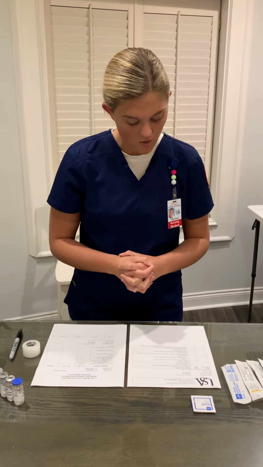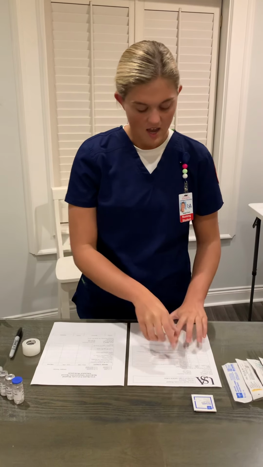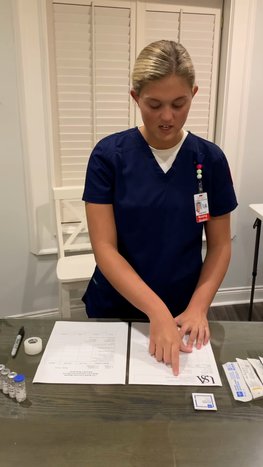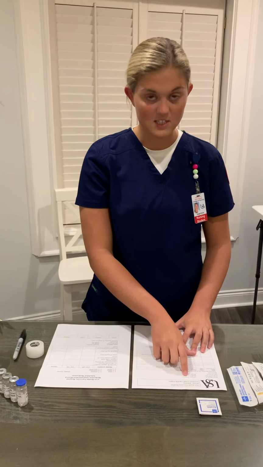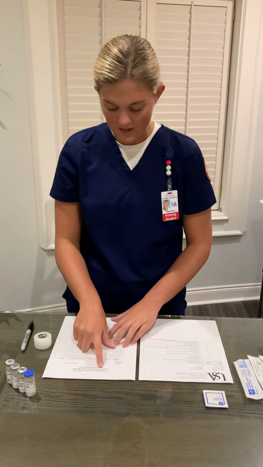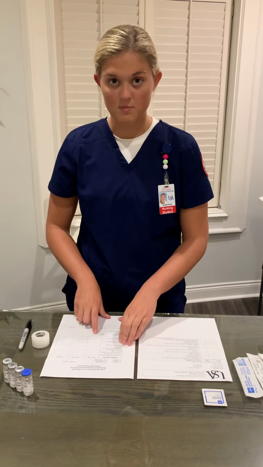The next thing we're going to do is the right indication. So we'll be assessing and monitoring his blood glucose levels. So the next thing we're going to do is I'm going to look at the allergies on the patient care order form. I see that he's allergic to penicillin. And on my MAR, it also states that he's allergic to penicillin.